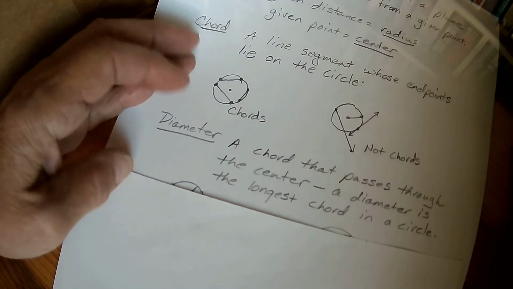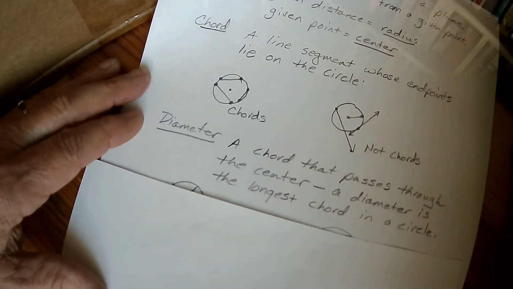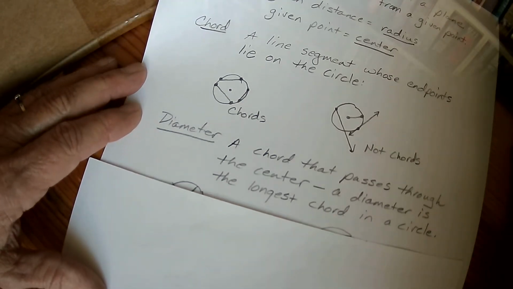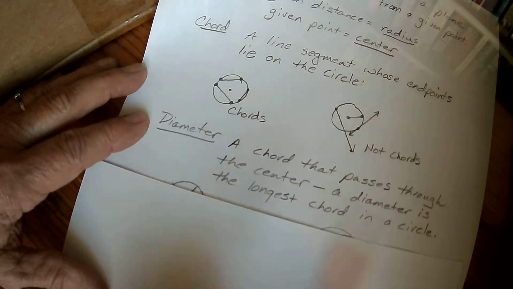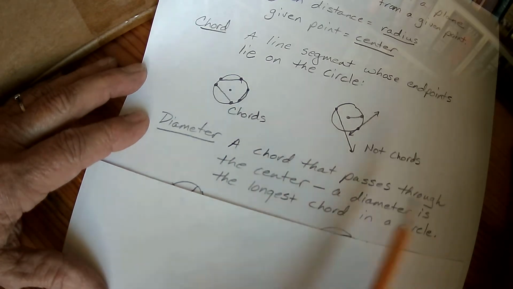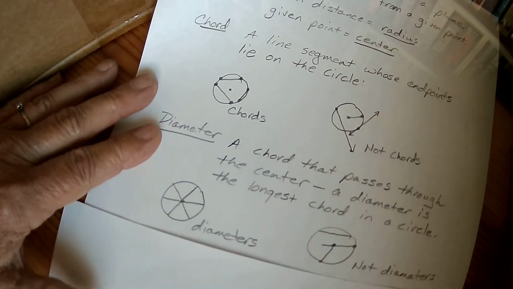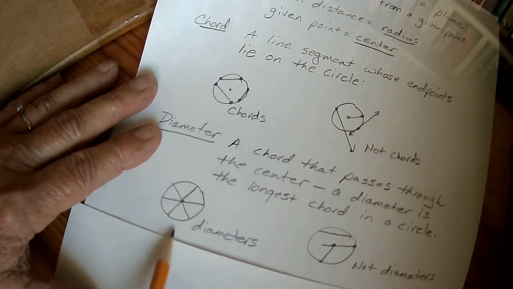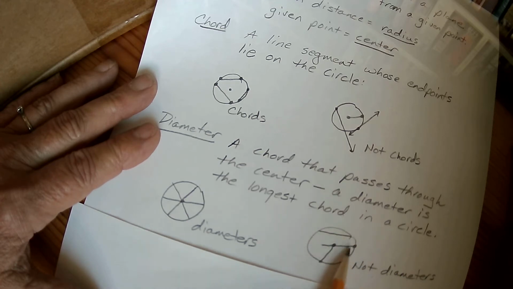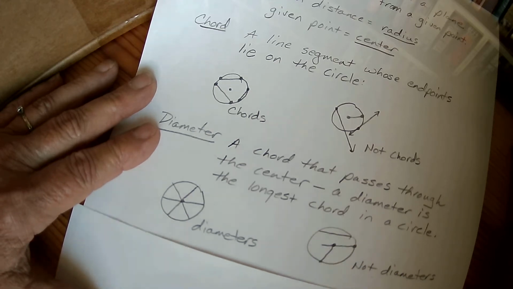A diameter is a chord that passes through the center. Remember, it's a chord, so the endpoints are on the circle. Keep in mind that the diameter is the longest chord in a circle. These are all diameters. The endpoints are on the circle, and they all pass through the center. These are not diameters. This one isn't even a chord, and this one isn't either.